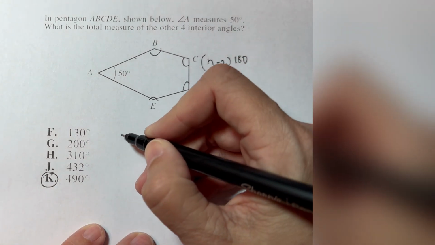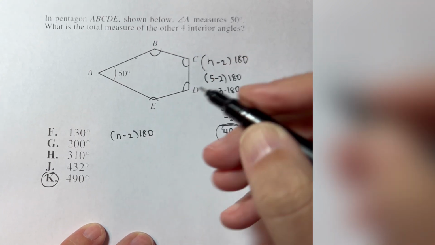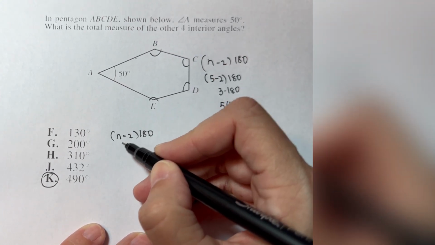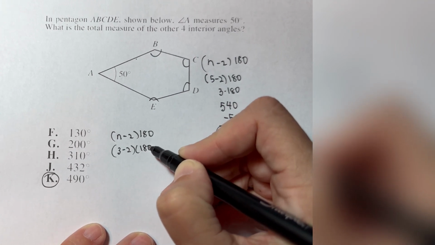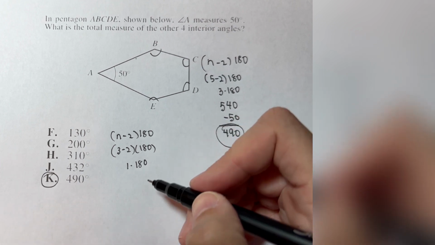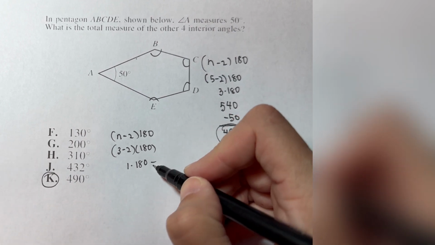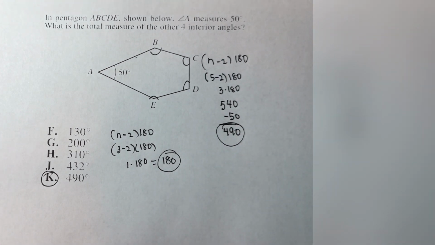So say you had a triangle. A triangle has how many sides? 3 sides, right? So you put 3 in for N. 3 minus 2 is 1. Times that by 180. And the 3 angles of a triangle will always add up to 180 degrees. We're talking about the interior angles of all these figures.